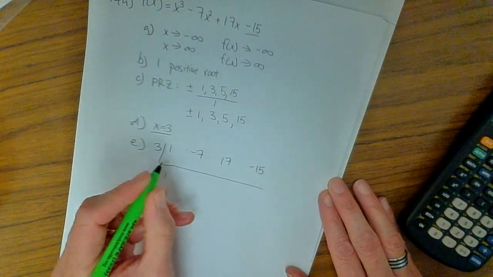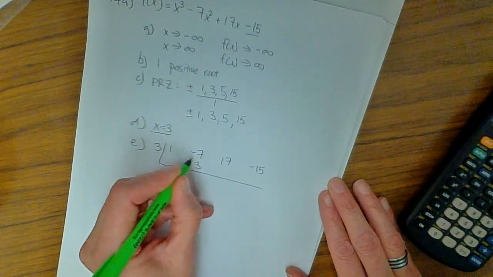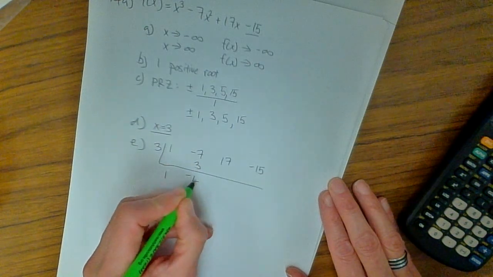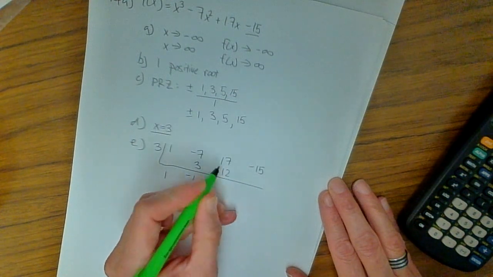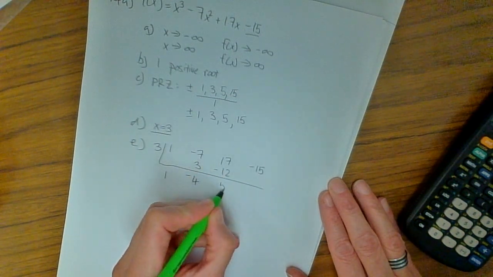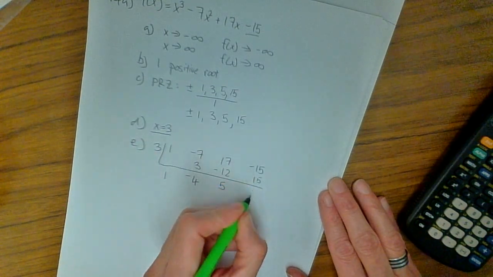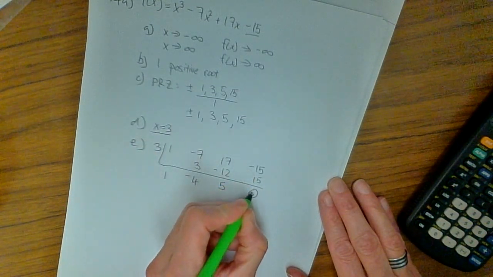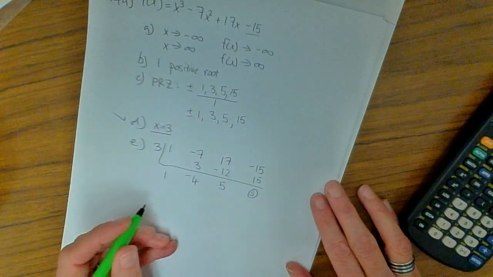Bring the 1 down, then just multiply and add. 1 times 3 is 3. Negative 7 plus 3 is negative 4. Negative 4 times 3, negative 12. 17 minus 12, 5. 5 times 3, 15. My remainder is 0. Always put a smiley face on because that means that that's true.